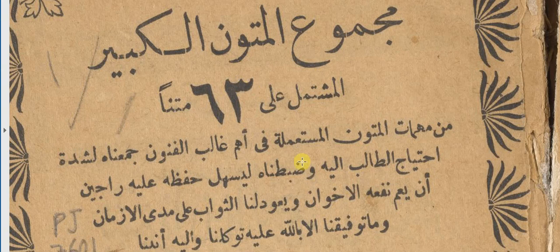This is the main text we are using. You see, this is a big book. It says مجموع المتون الكبير. It's a collection of main bodies of text that summarizes the rules for a science, or the basis for one of these sciences. So you have 63 of those.